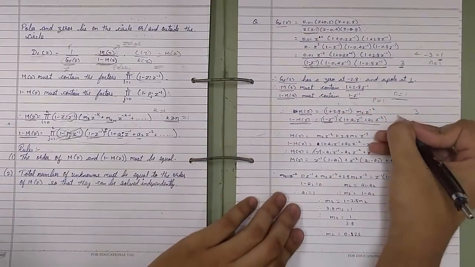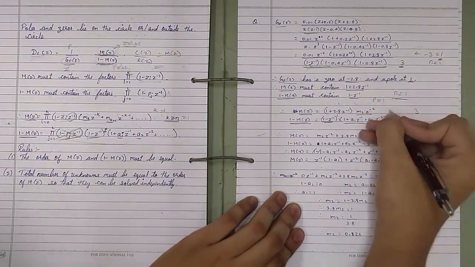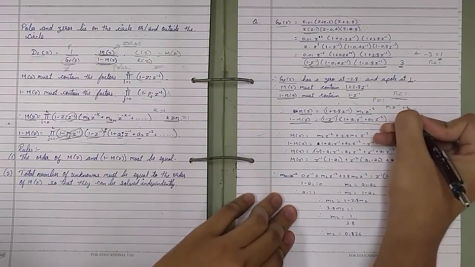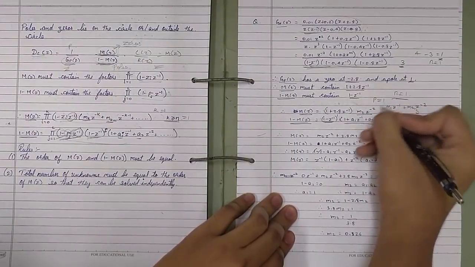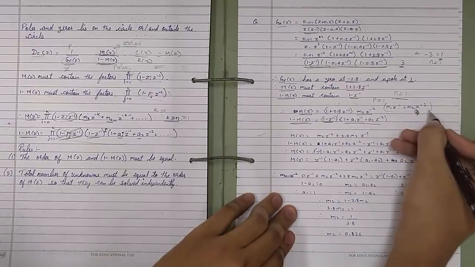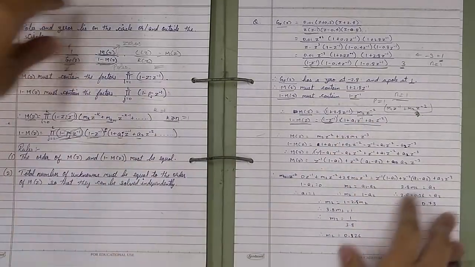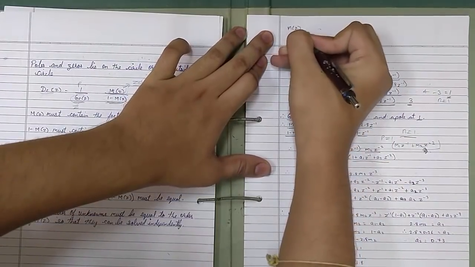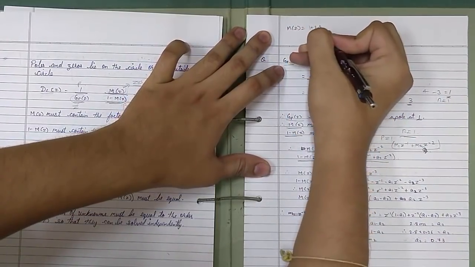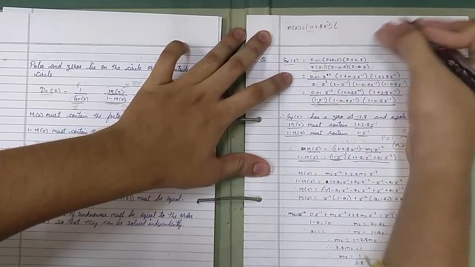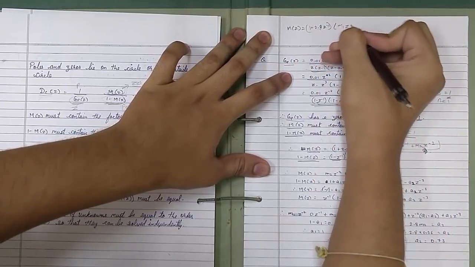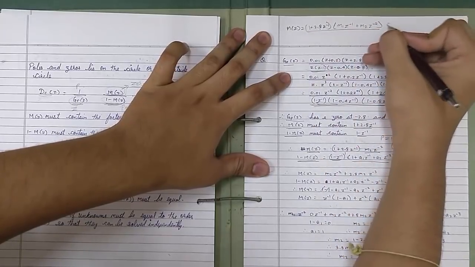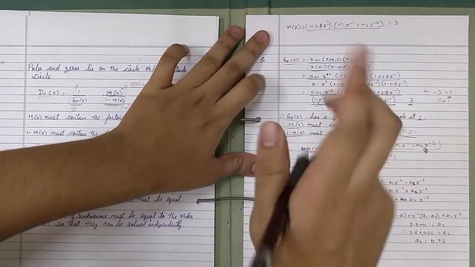So from that I can also write m1 z inverse plus m2 z raised to minus 2. This will also give me the same thing. Like, I'll write this properly. I can write m of z is equal to 1 plus 2.8 z inverse into m1 z raised to minus 1 plus m2 z raised to minus 2. This will also give me maximum order 3.